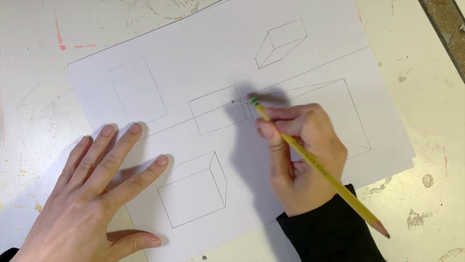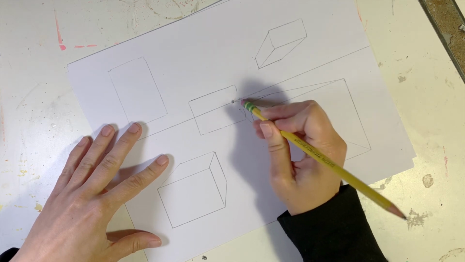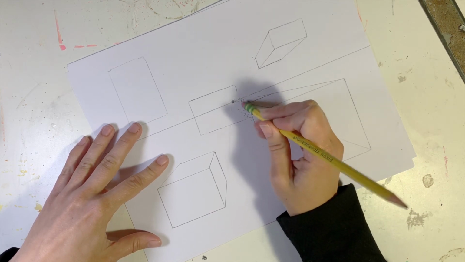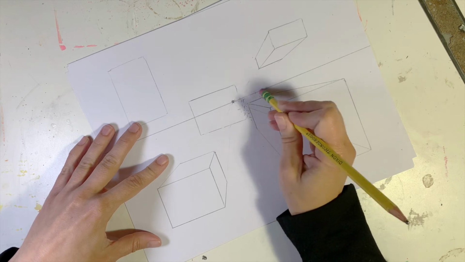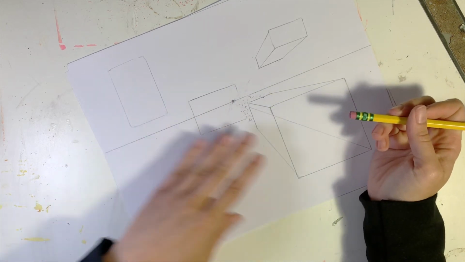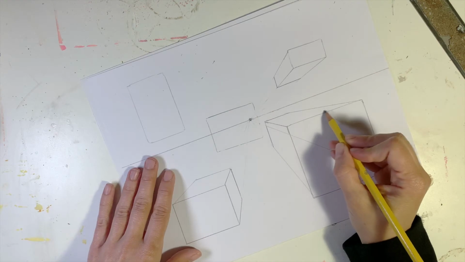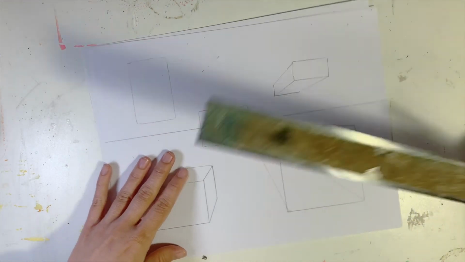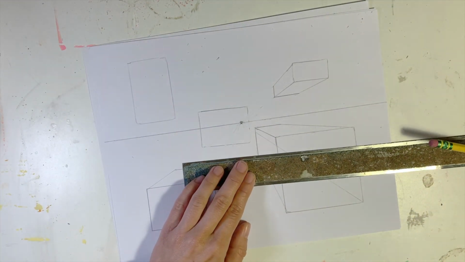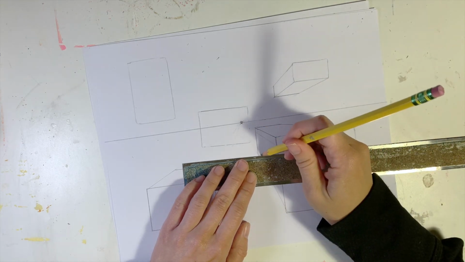And then we're going to erase those orthogonal lines because it can get confusing with this type of see-through box. So I don't want to have any other extra lines sitting there confusing me. I'm going to erase more orthogonal lines in just a second. Okay, so now I need to draw the inside of the box.